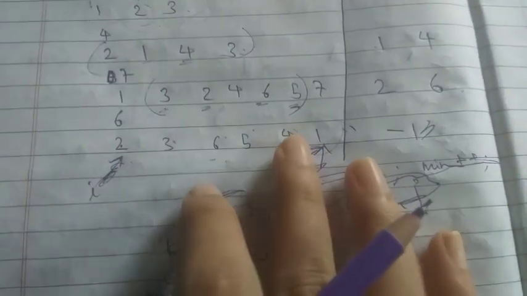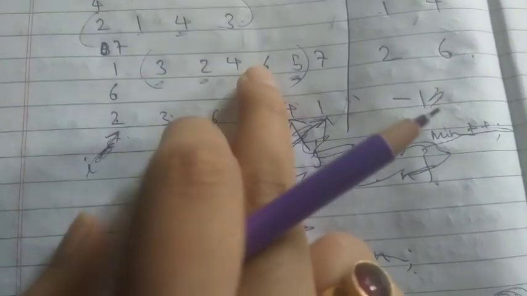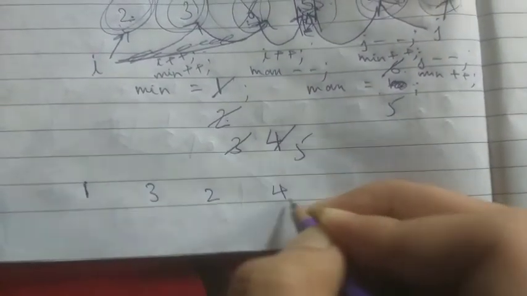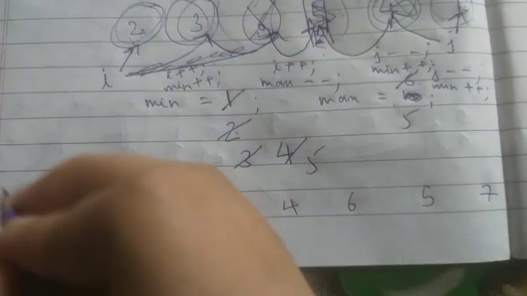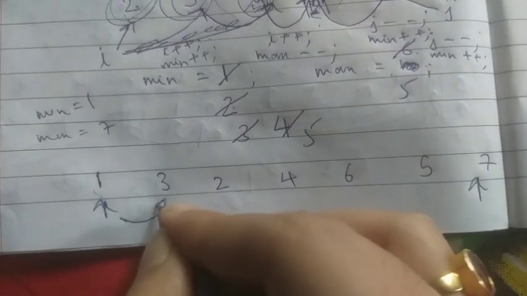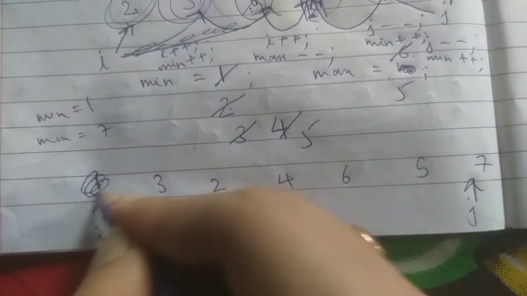To make you understand this better, we'll be taking this example: 1 3 2 4 6 5 7. The minimum is 1 and the maximum is what? It is 7, right? So now I is pointing to this and j is pointing to this. This is the minimum, so we will be going over here. I goes to here and j is initially over here. So now the minimum is 1 plus 1, that is 2, right?